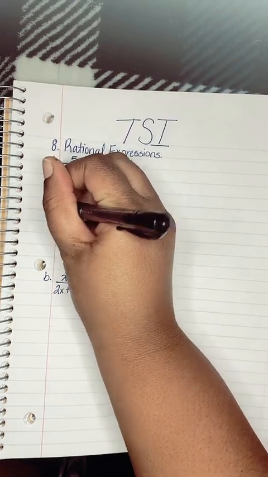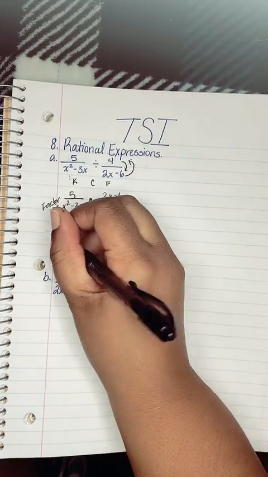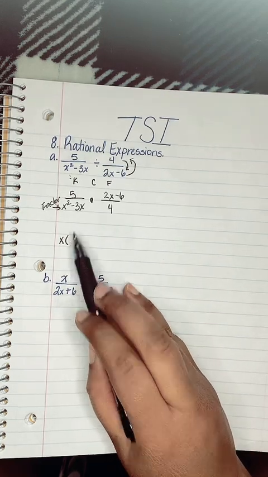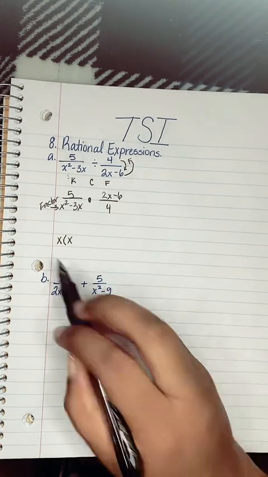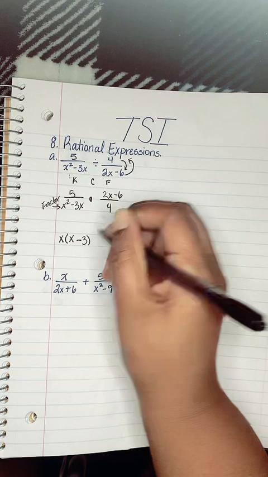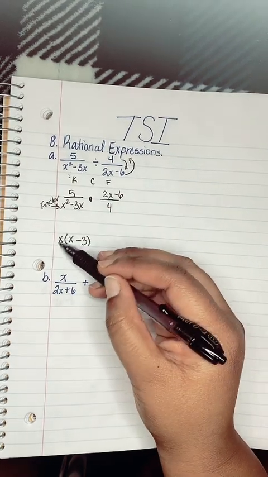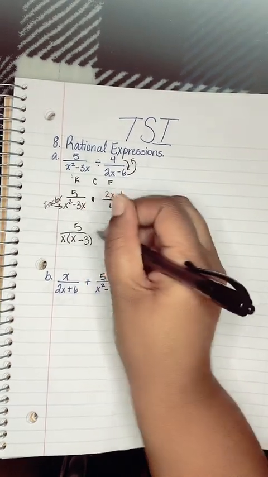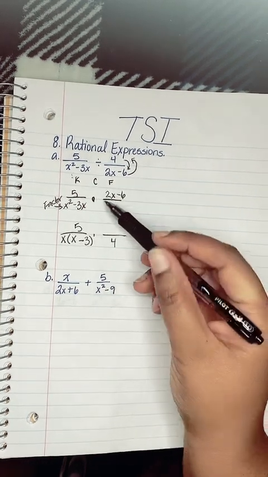We're factoring here, okay? So we can pull out an x, and then we ask ourselves, x times what gives us x squared? Well, x times x gets us x squared. X times what gets us negative 3x? Well, negative 3. Negative 3 times x will get us back here. You should always be able to distribute this back in to get this, okay?